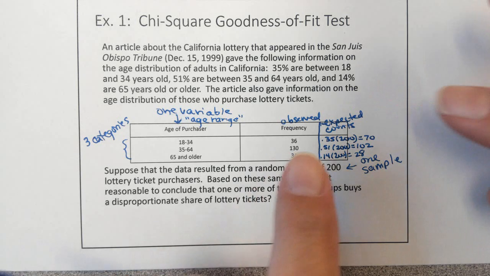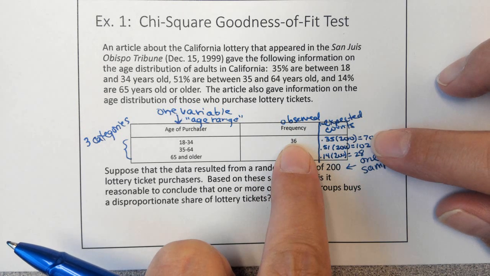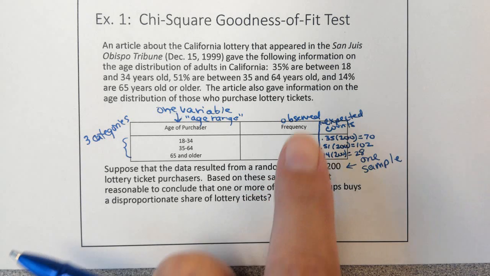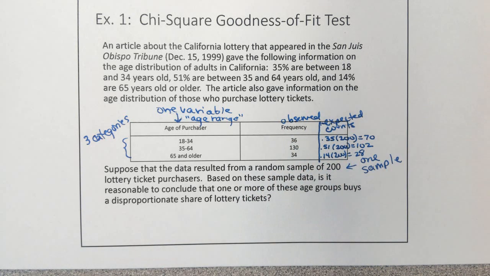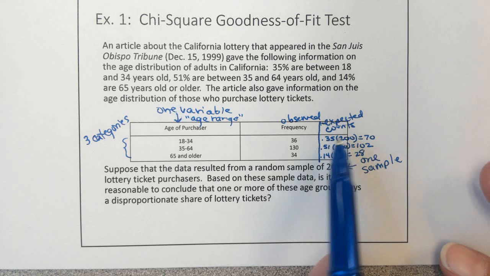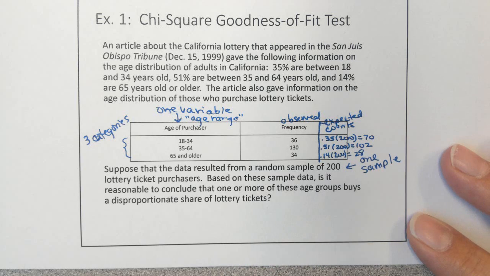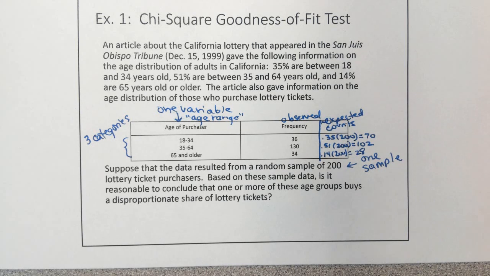And what we want to do is compare each of these observed and expected to see the size of the differences. And the bigger those differences are, the more likely we are to have an unusual or a disproportionate number of people buying lottery tickets in each age group, and the more likely we are to reject the null that nothing interesting is going on. Okay, so this work has to be done, and check to make sure that these numbers, 70, 102, and 28, are all at least 5, and they are.